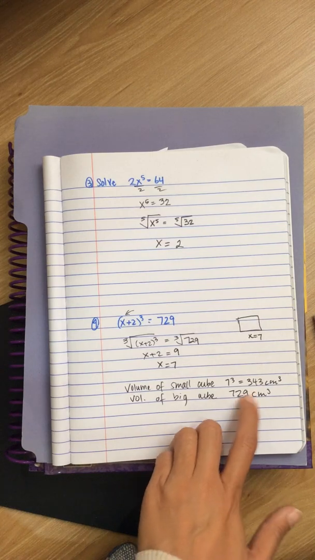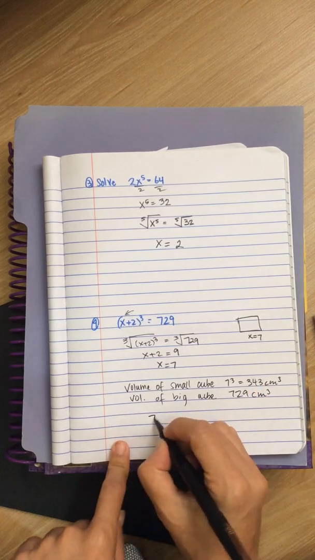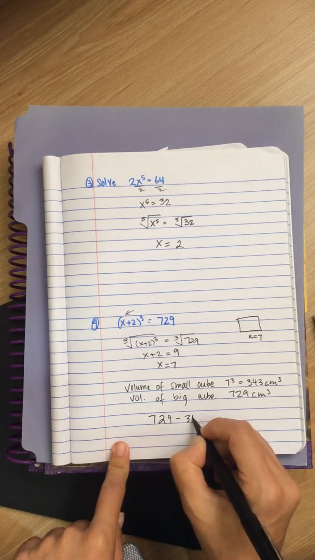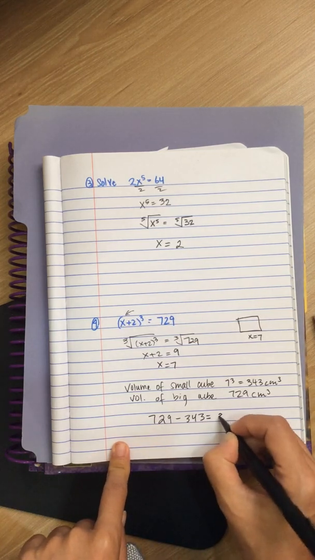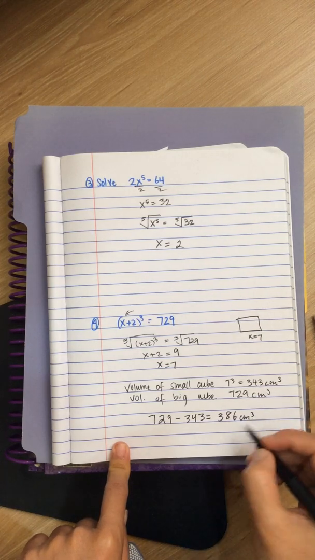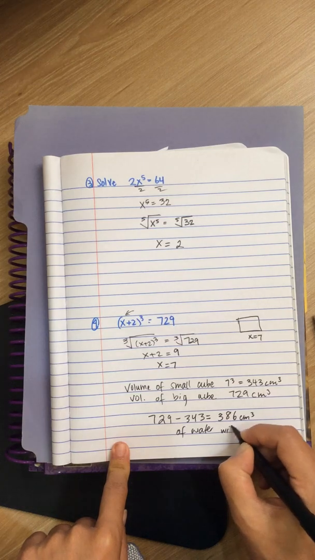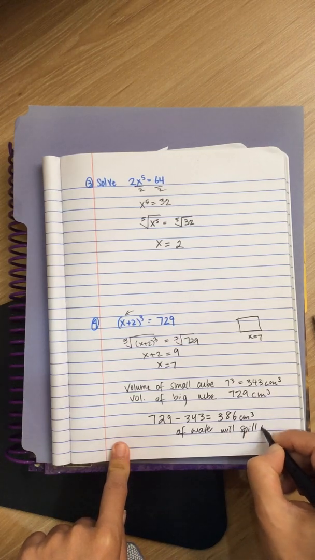So if that much water is flowing into this smaller cube, some of it falls out. So what's the difference? 729 minus 343 ends up being 386 centimeters cubed of water will spill out.